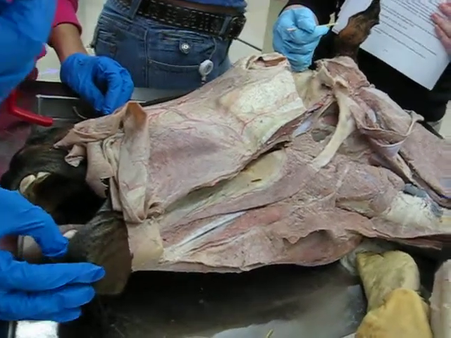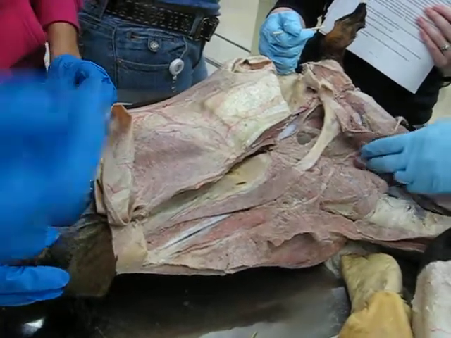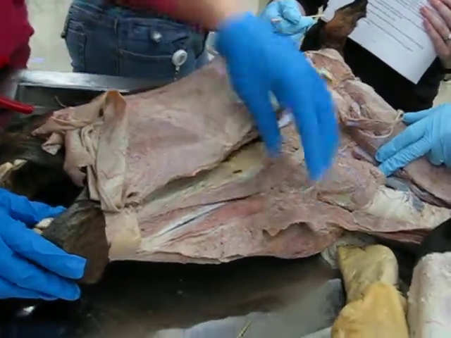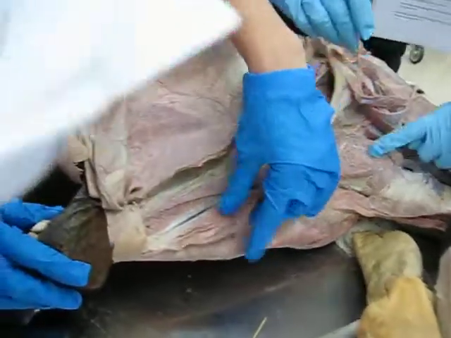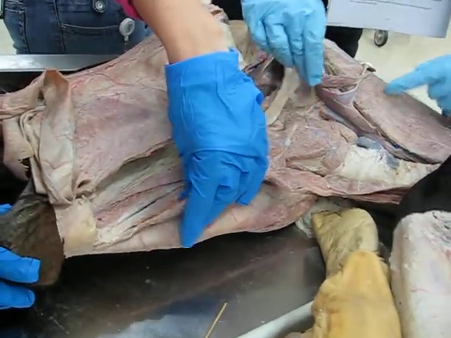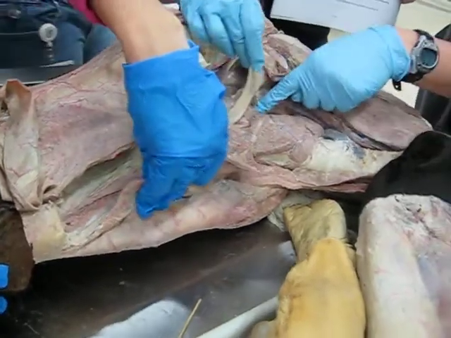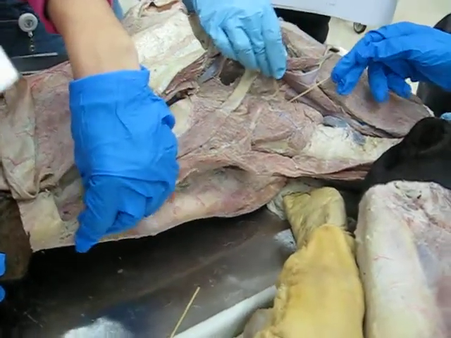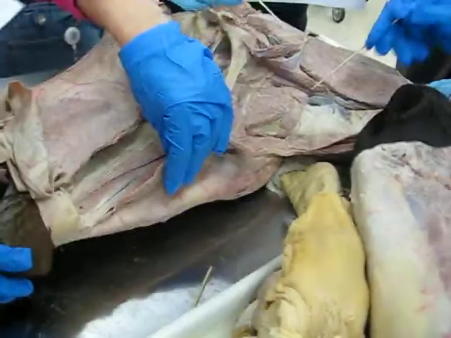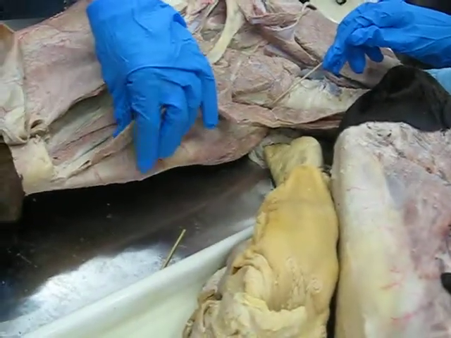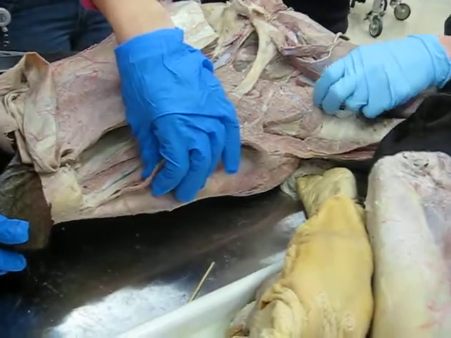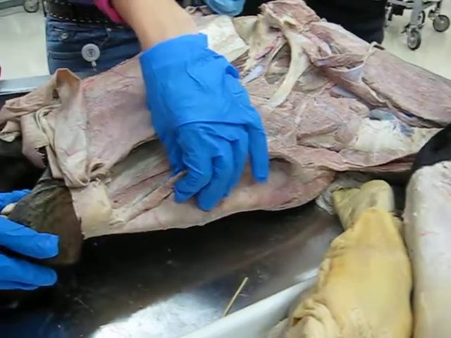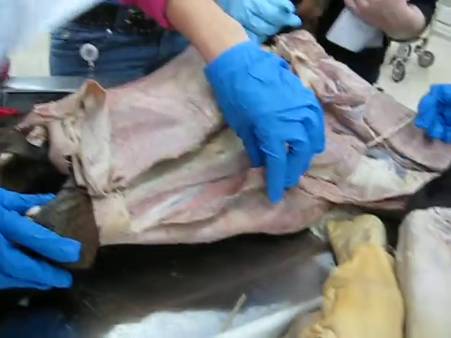I feel like the only branches we needed to know were the ones that we went through. Mylohyoideus, mandibular branch of the... This is thyropharyngeus, and this is cricopharyngeus. And that goes through what foramen again? I think that's actually under the thyroid. No, that's the internal. Oval and round.